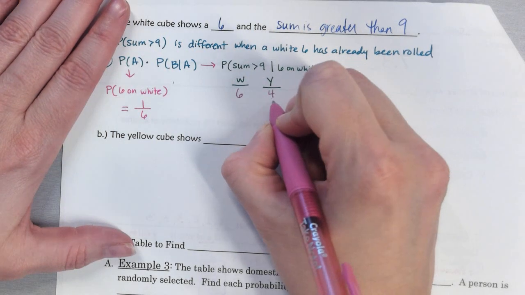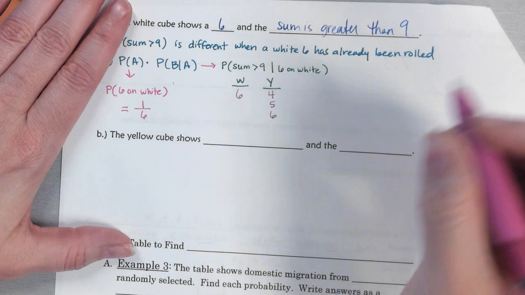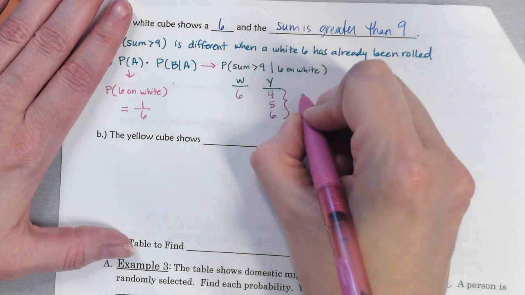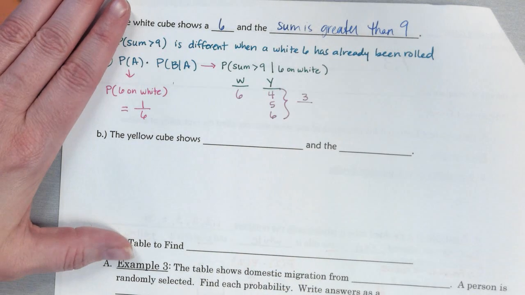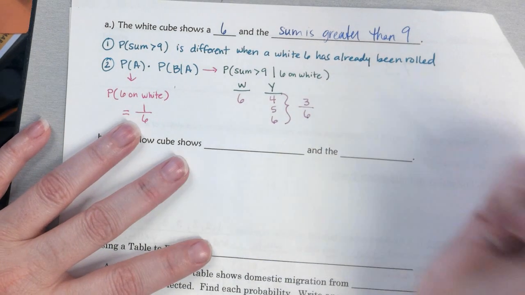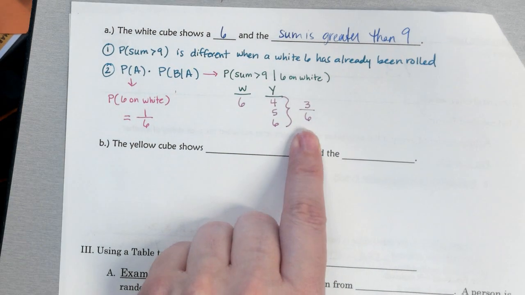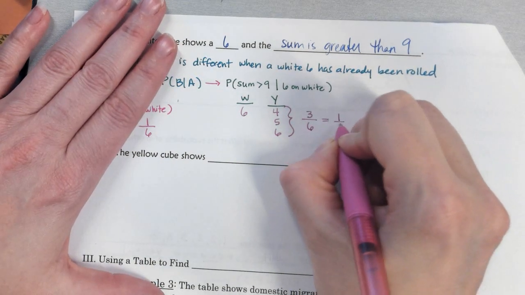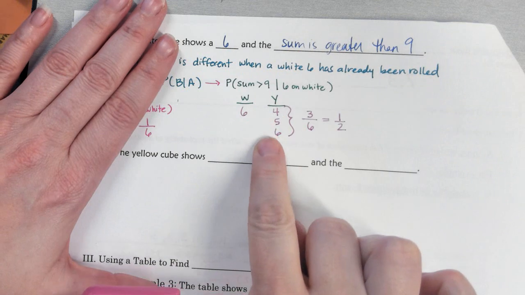It could be a 4, a 5, or a 6. So how many choices is that? 3. So it would be 3 out of 6 sides, which is a 1/2 chance, a 50% chance, that you would roll one of these numbers.